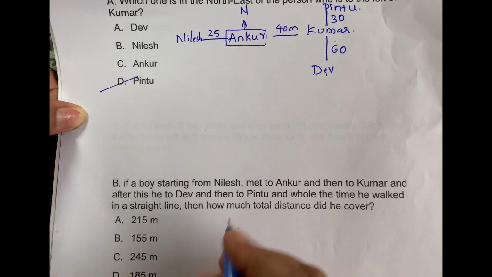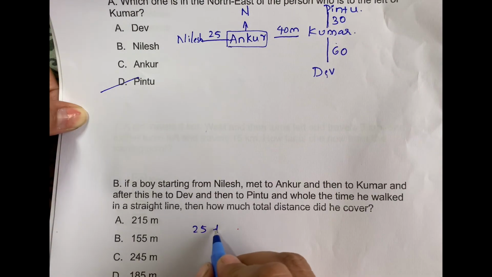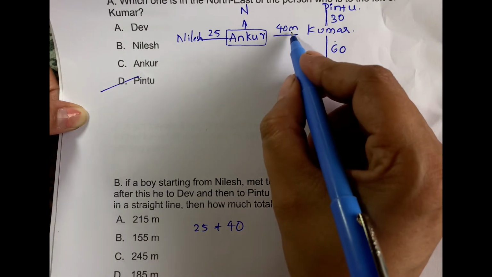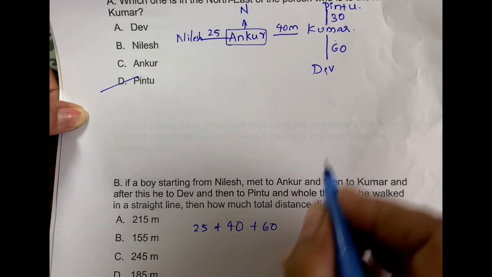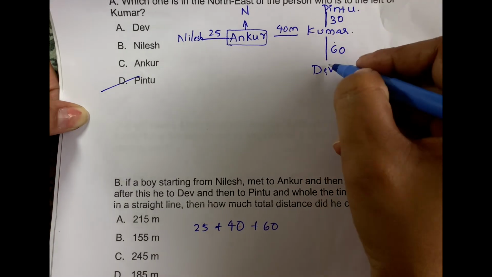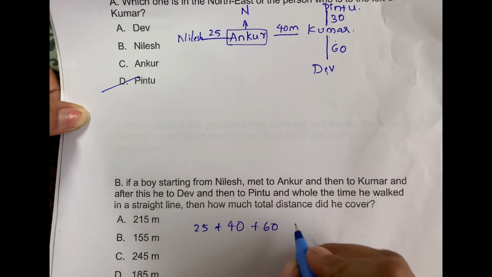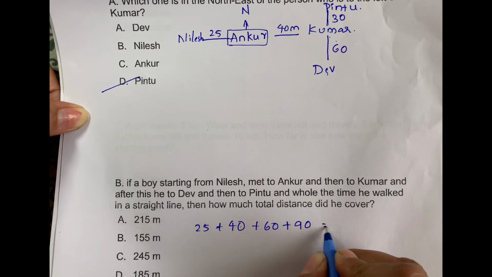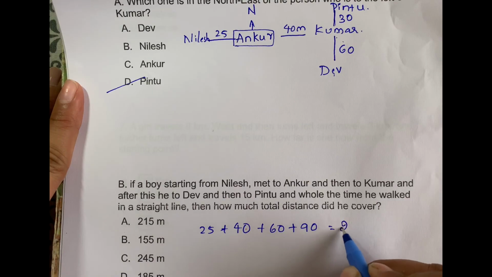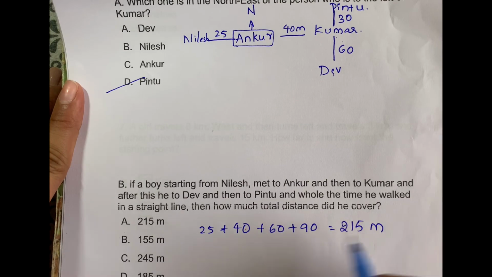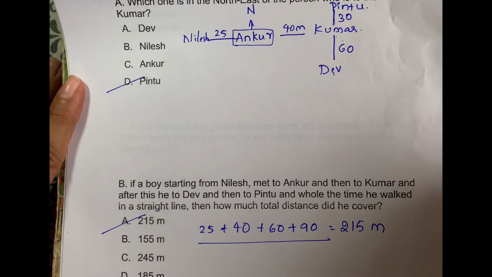First he has covered 25, isn't it? Then from here 40. From Kumar he has come to Dev, that is plus 60. From Dev he has traveled to Pintu. So the 60 again he has to go back. So he has to travel this 60 plus 30, that is 90, plus 90, isn't it? What is the total distance? So the total distance is 215 meters if you add up. So 215 is the answer.